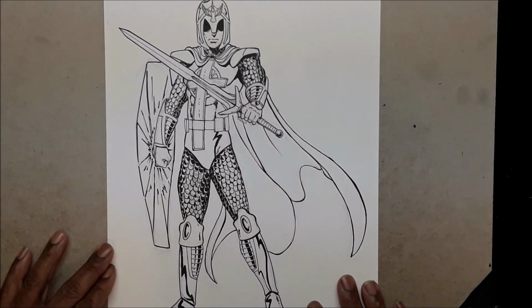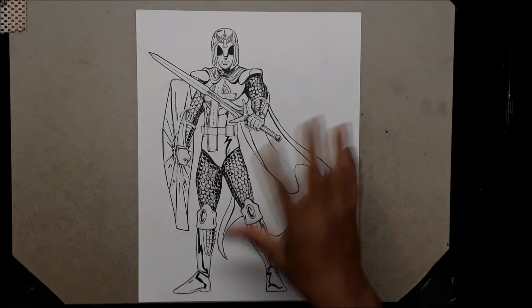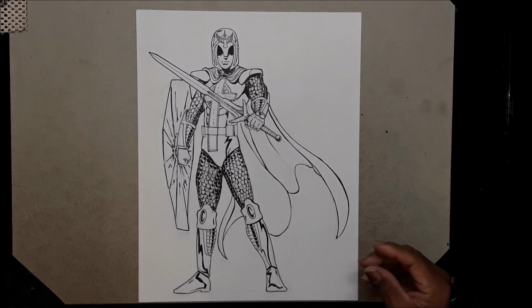So let's start out with one of the characters that I already brought to life. Now this was, let me pull the camera back so you guys can see a little bit more. All right, so this is one of the first pinups I did for the Next Soldier book.